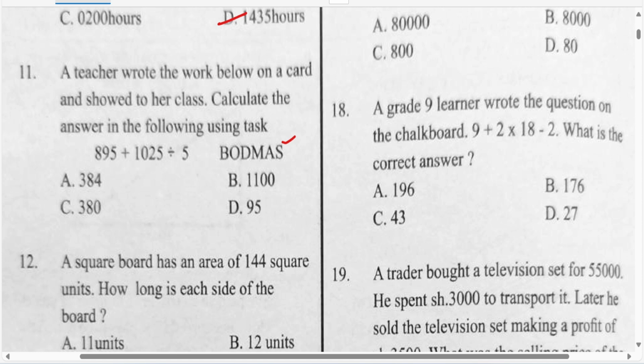So if you look at this, there are no brackets, so just eliminate the brackets. There's no O, which is of. There is division. So in this expression, you see a division. So you first divide. So utachukua 1025 divided by 5.